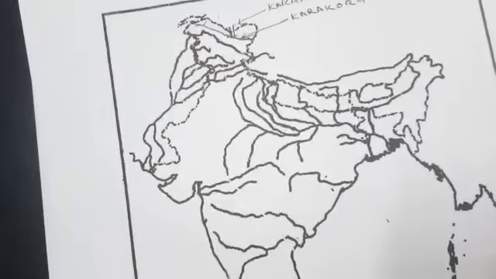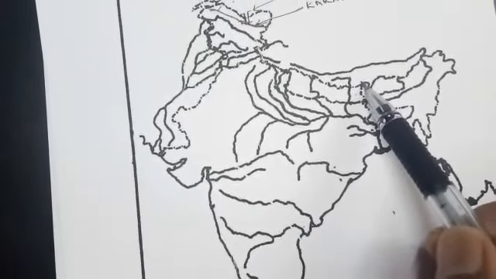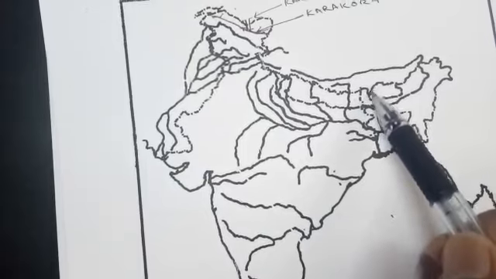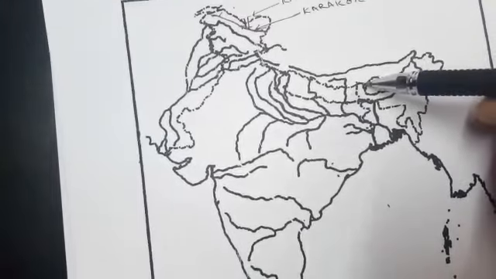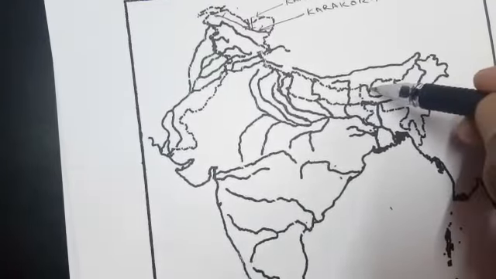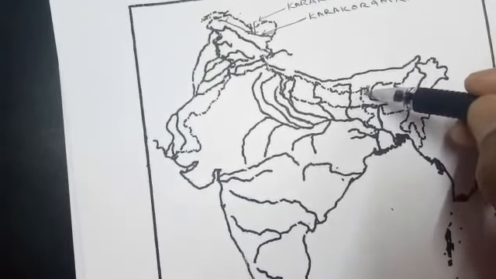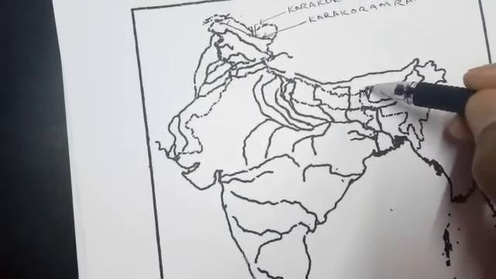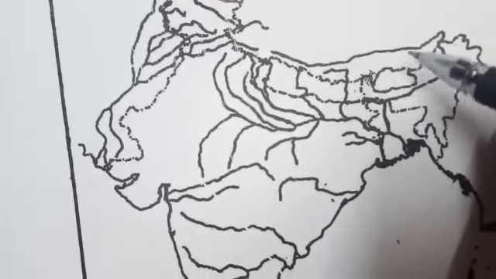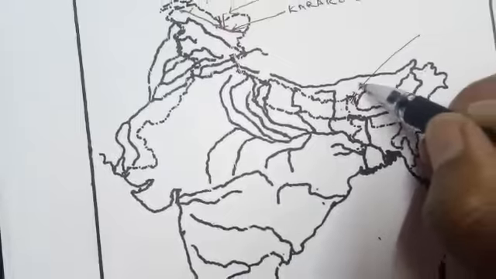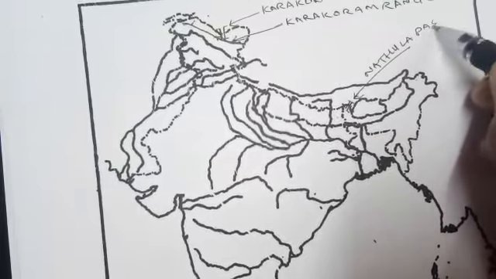Now come down to another pass which is here in Sikkim. This part is Sikkim. You can see this indent, there is a V here. This end point, this end here. Here you will make one slant line. Beside it one more slant line. It should not meet each other. Make inverted brackets. This way. This becomes your Nathula pass.